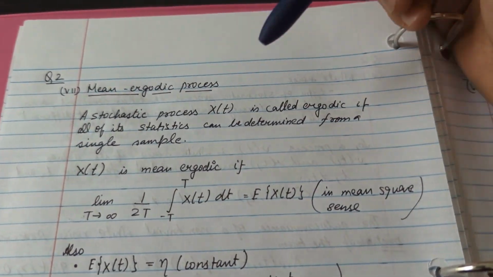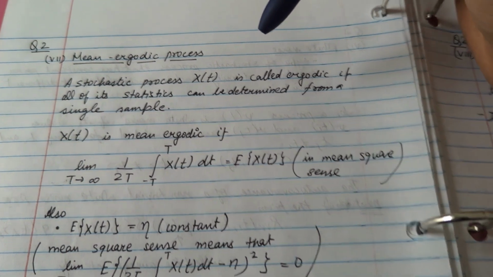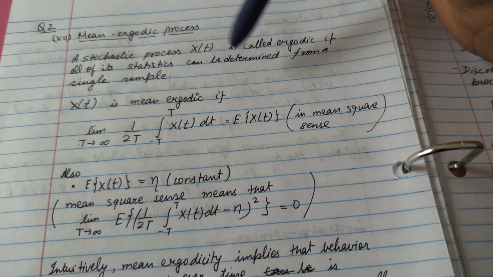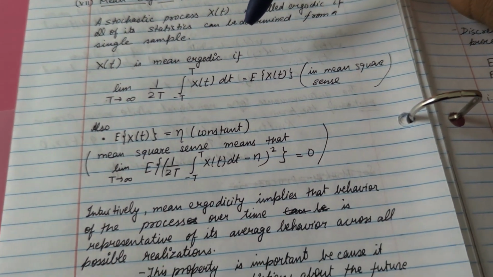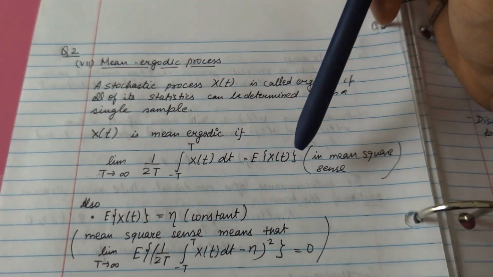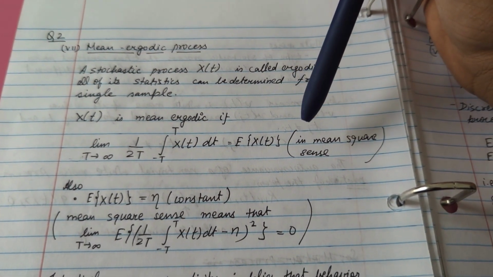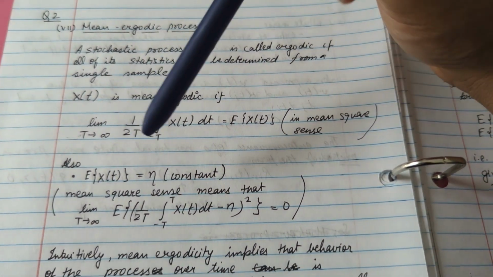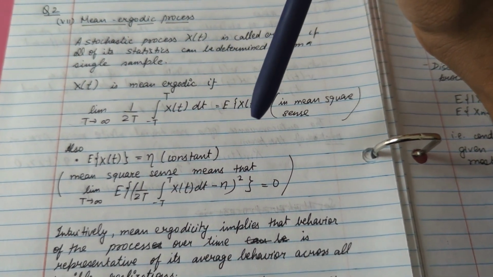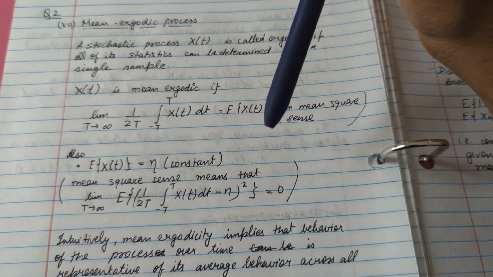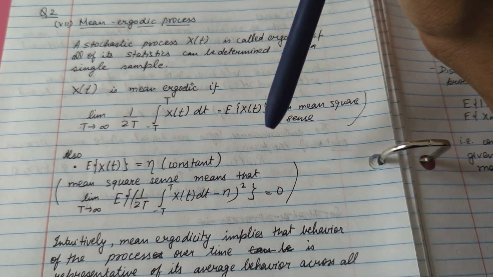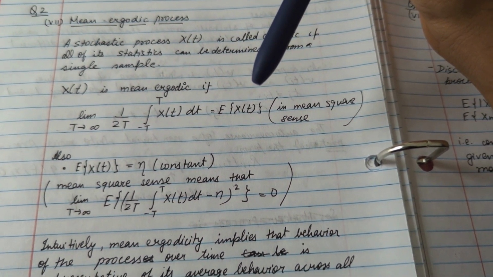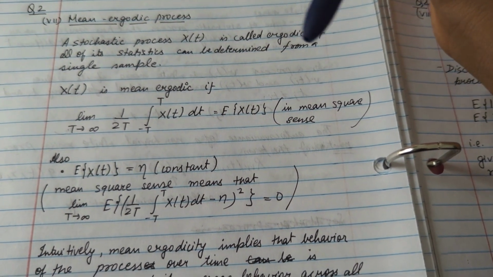Now we come to mean ergodic process. A stochastic process X(t) is called ergodic if all of its statistics can be determined from a single sample. X(t) is mean ergodic if the limit as T goes to infinity of 1 over 2T times the integral from minus T to T of X(t) dt is the expectation of X(t) in the mean square sense. Also, expectation of X(t) equals eta, which is constant. Mean square sense means that the limit as T approaches infinity of the expectation of the square of (1 over 2T times the integral from minus T to T of X(t) dt, minus eta) equals 0.